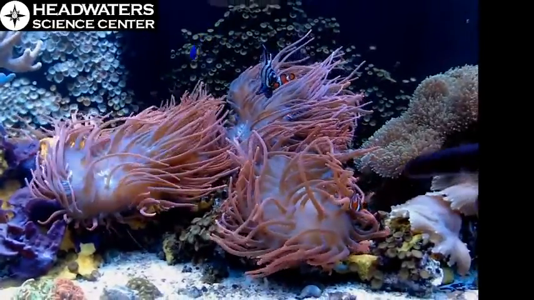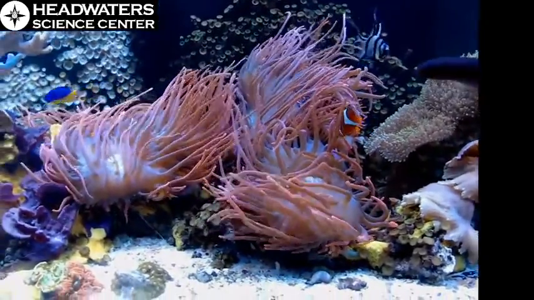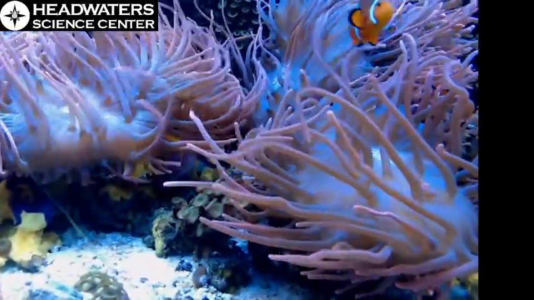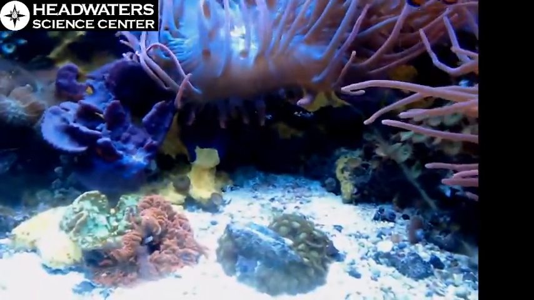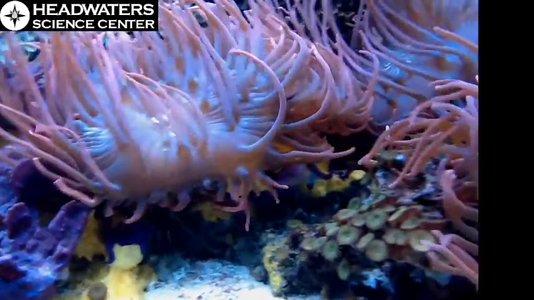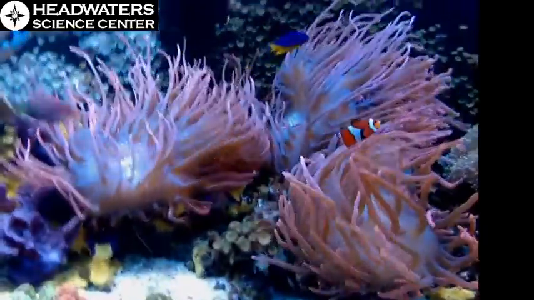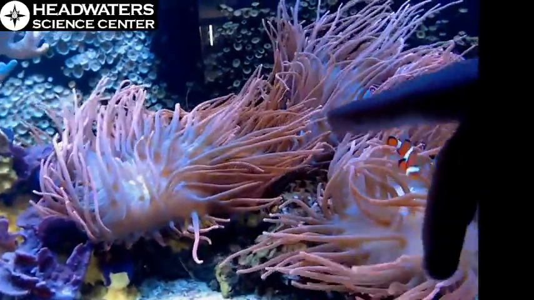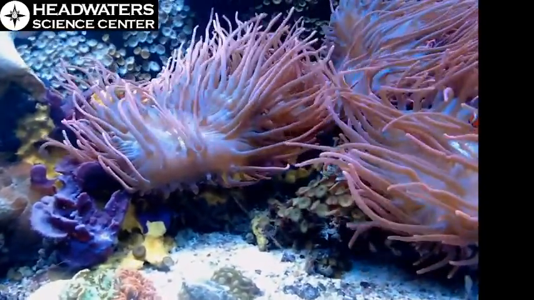You could see that these anemones have been competing with the sponges underneath. There are some purple and yellow sponges right underneath. So I would say that would be an interspecific competition between the anemone and the yellow and purple sponge.